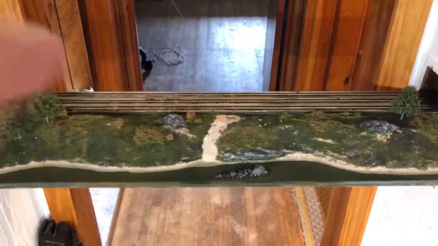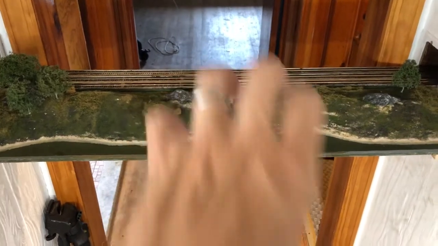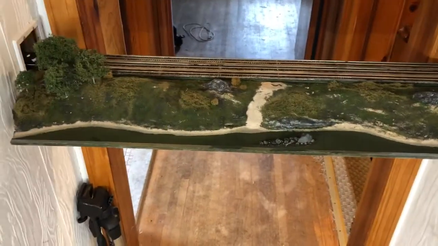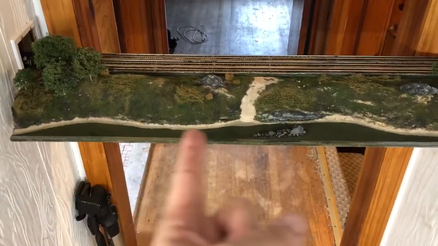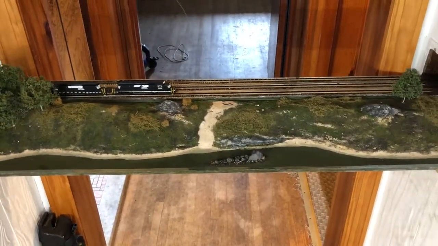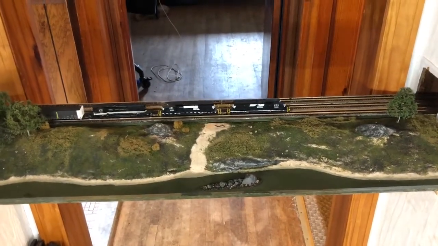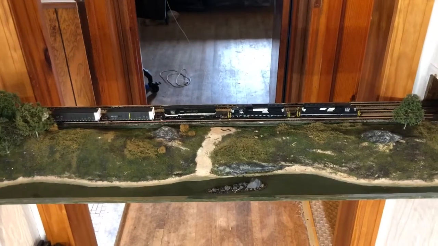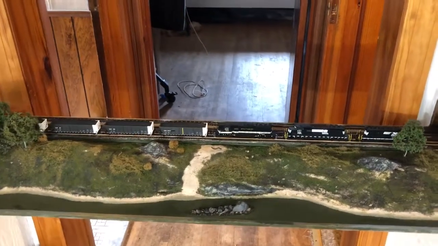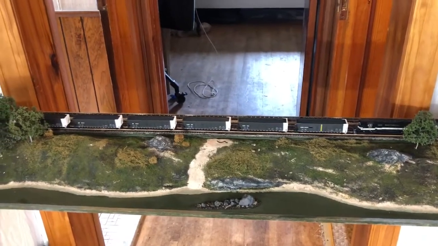But this is a complete lift-out bridge, and it comes out all the way. You might be wondering how I got the scenery in here. I'm going to explain that in just a bit. But first, let's watch this train go by. In my past videos, I explained that I love coal trains and very long ones at that. So while I'm explaining this, this will be going on.